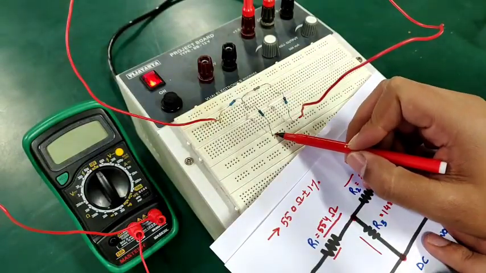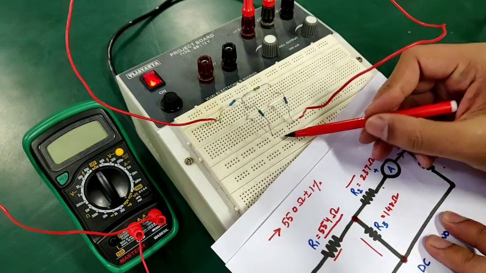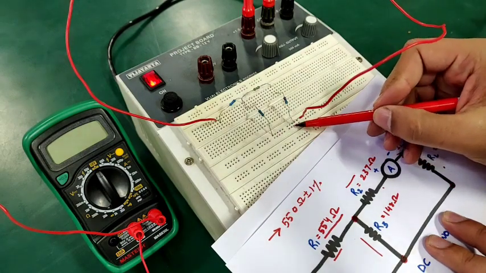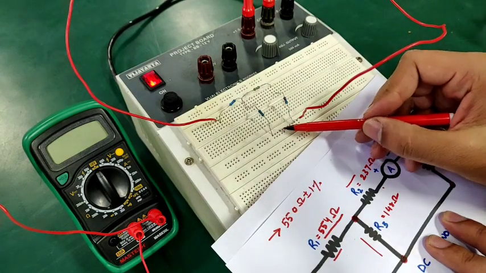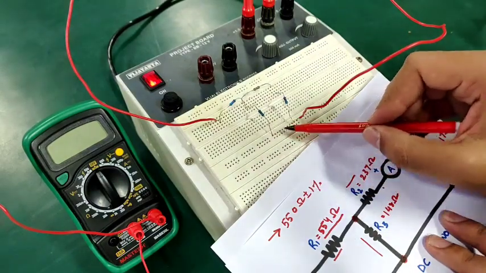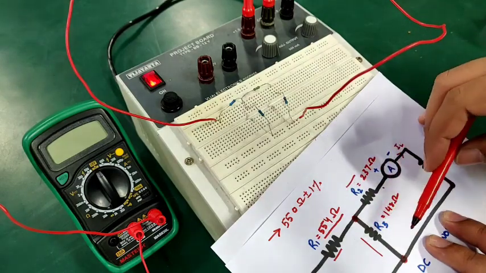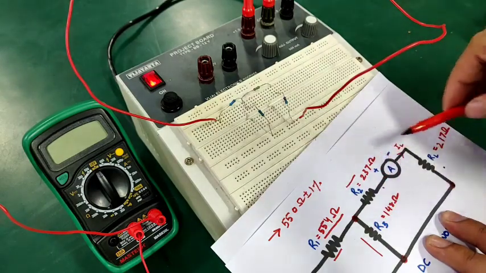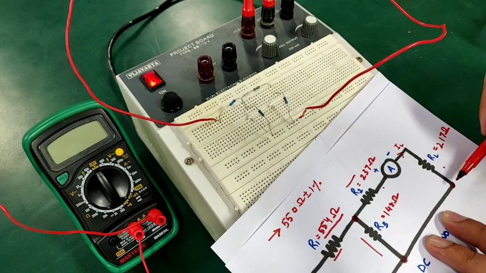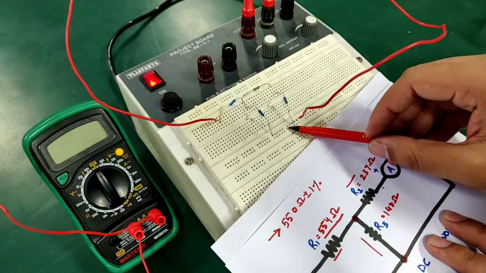So I have taken another rail, which is power rail. I have connected these two legs of resistances onto the power rail, and I can clearly see here that these 5 subdivisions are connected internally horizontally. So I can clearly say that one leg of RL and one leg of R3 is connected with each other.